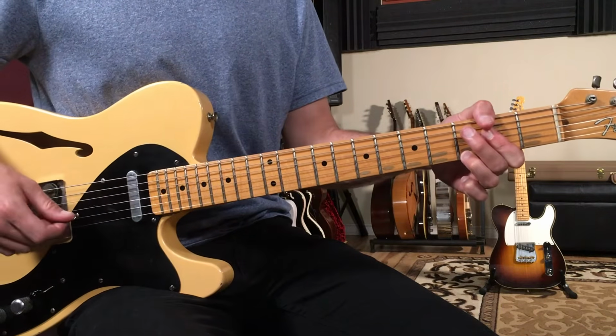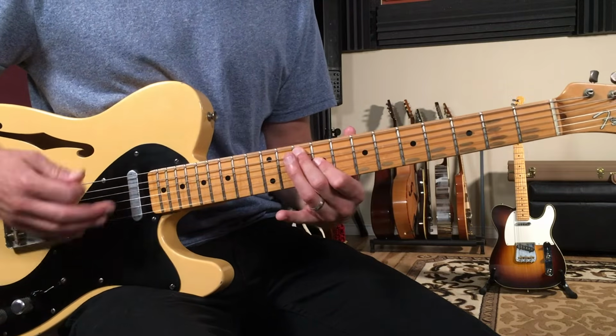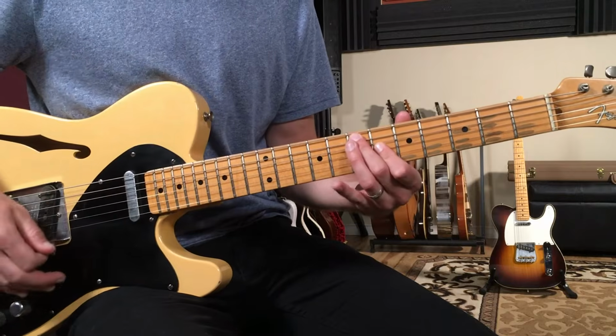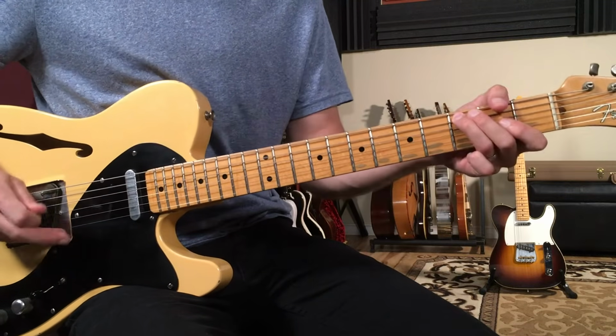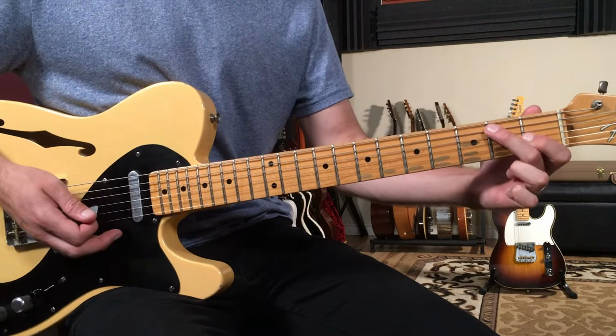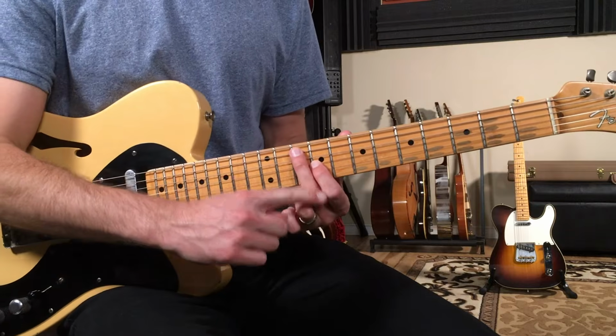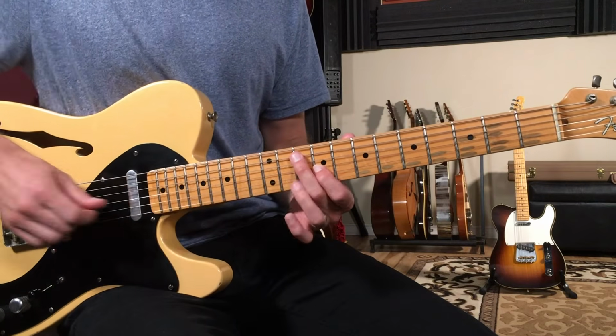Then here I throw in this classic Muddy Waters turnaround, which I use all the time. So that was this little shape that looks like an E7 chord, but I'm bringing it way up here to where I'm in what's called 9th position, if I'm counting where my 1st finger is.